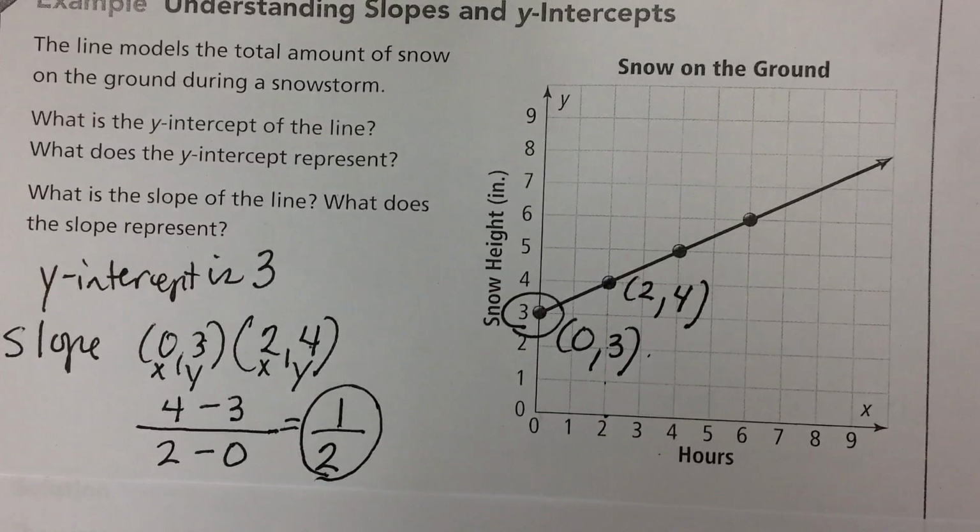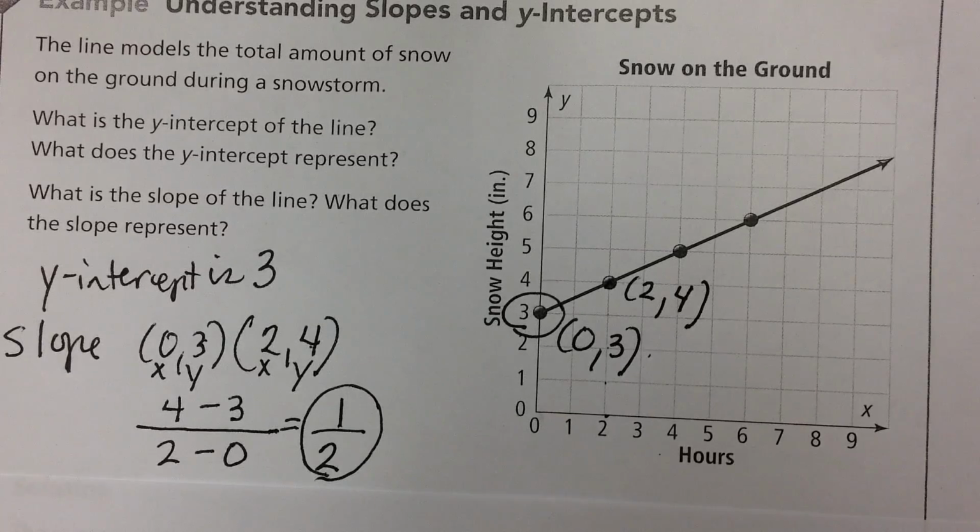What does the slope represent? The slope represents the snow falling at a rate of 1/2 inch per hour.